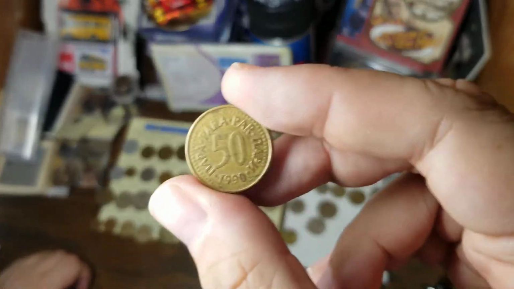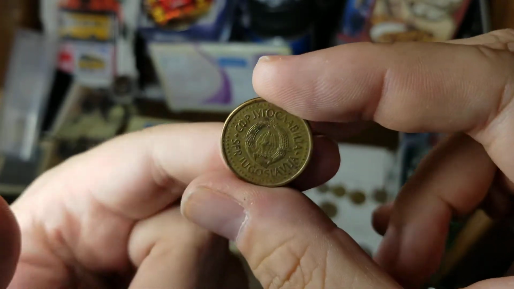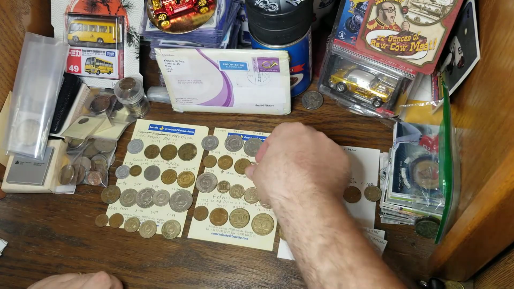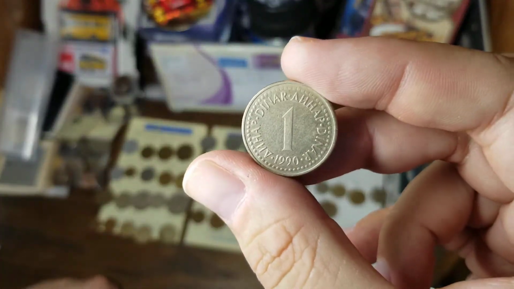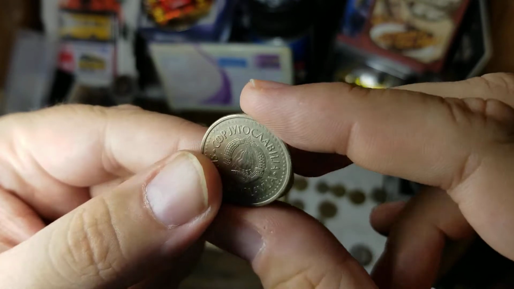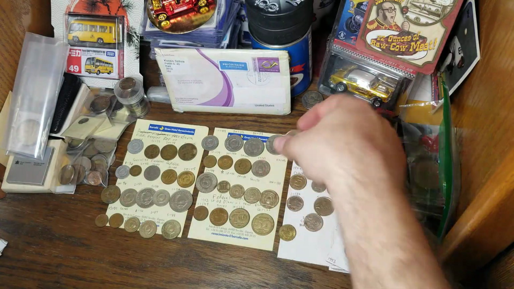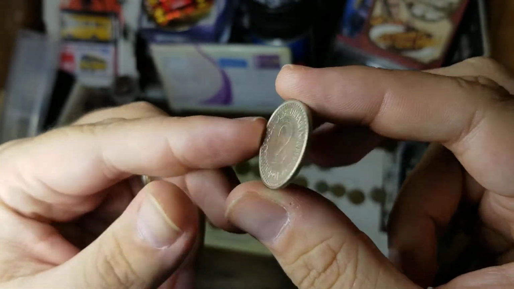The 50 para coin from 1990 is KM141. The 1 dinar from 1990 is KM142. The 2 dinar coin from 1991 is KM143.